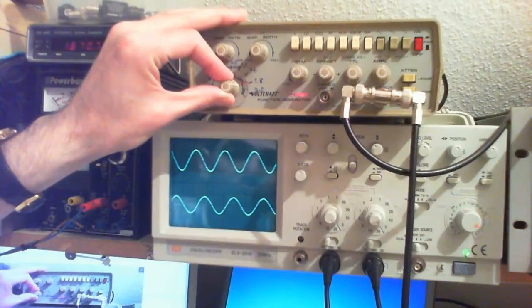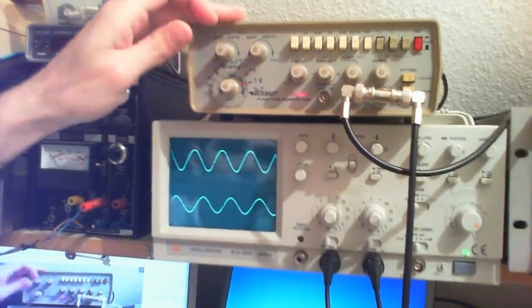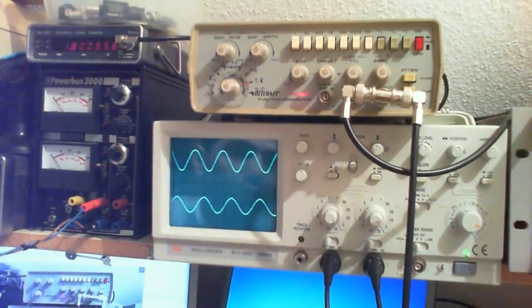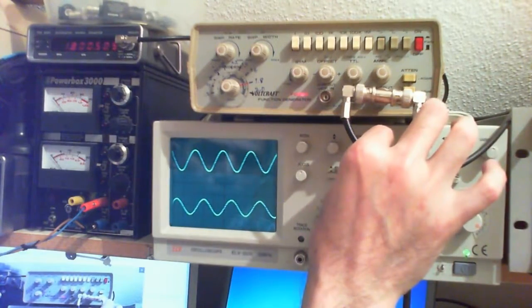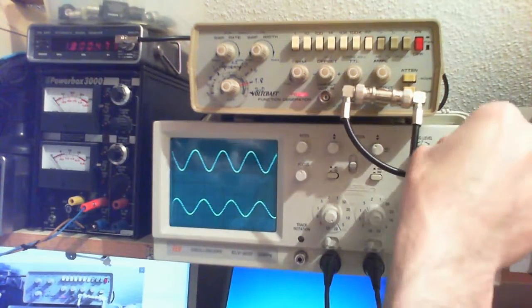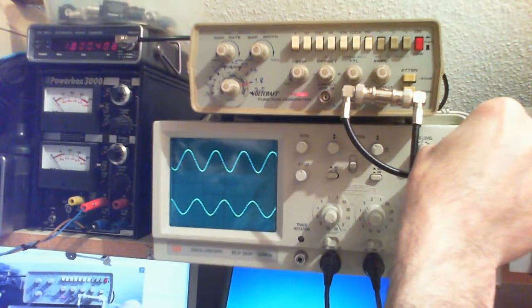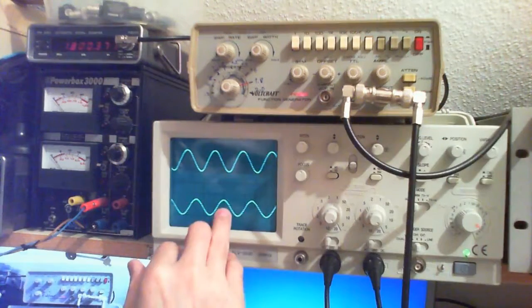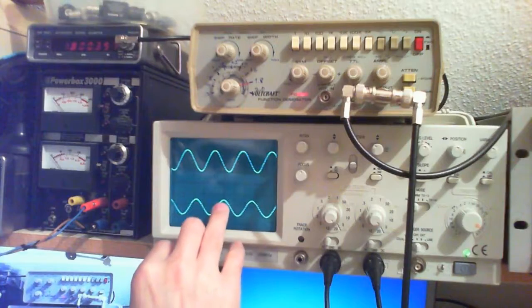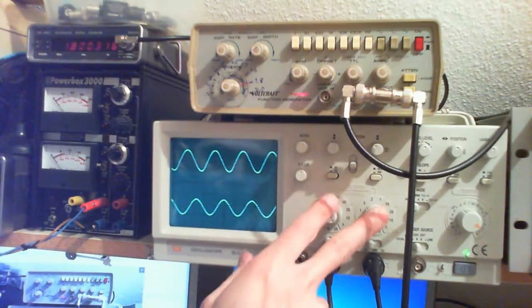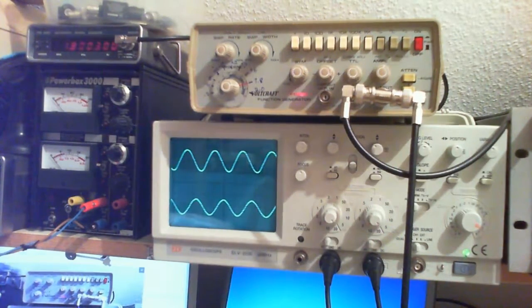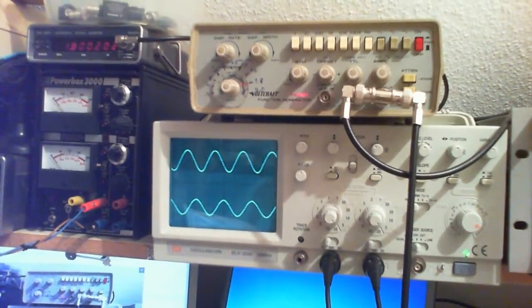So right now the output is dropping. If you come over here, you can measure this as 1.5 times 5, which is equal to 7.5 volts peak to peak, at 1.8 megahertz.